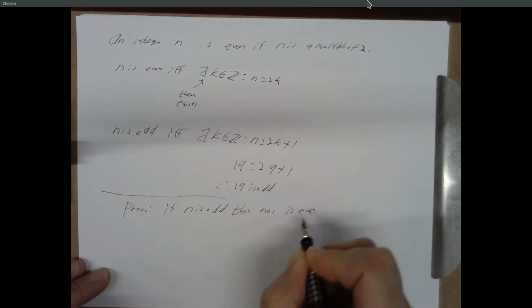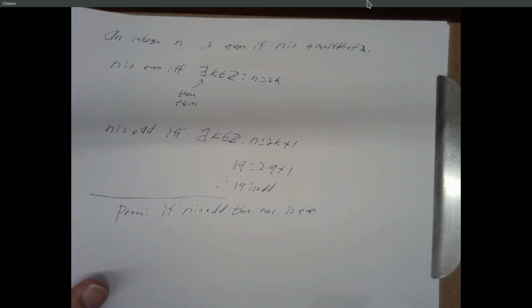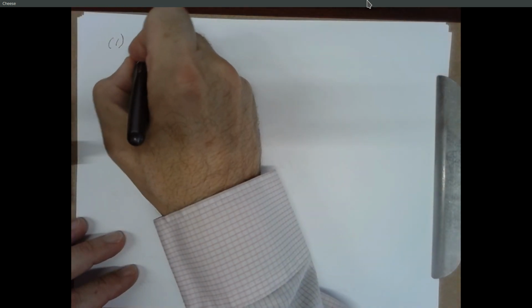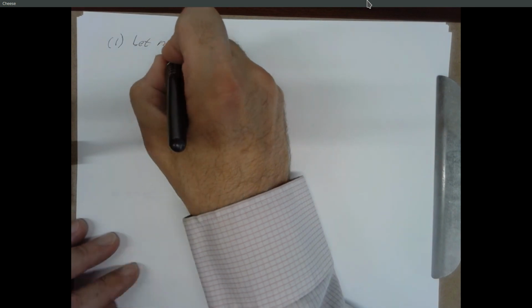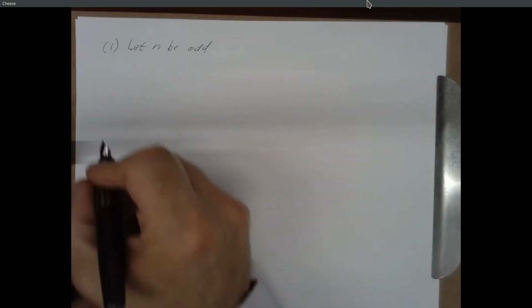So let's really quickly prove if n is odd, then n plus 1 is even. Well, how do we do this? Start out by using the definition of an integer being odd. I'm going to start one step before that. Let n be odd, and we're going to show that n plus 1 is even.